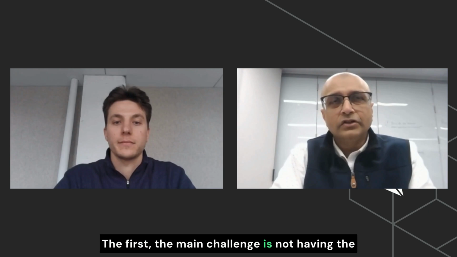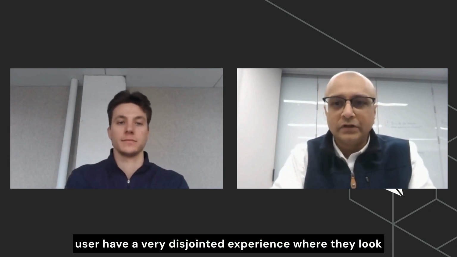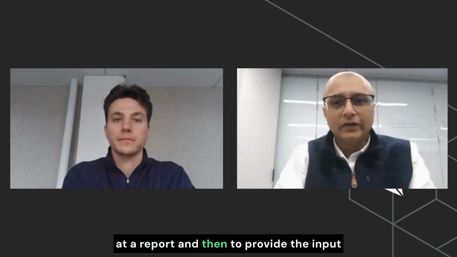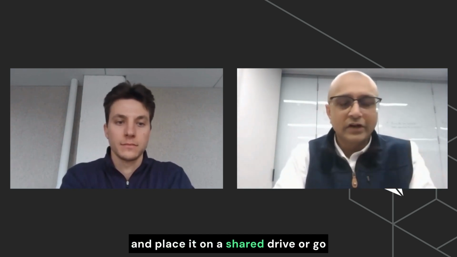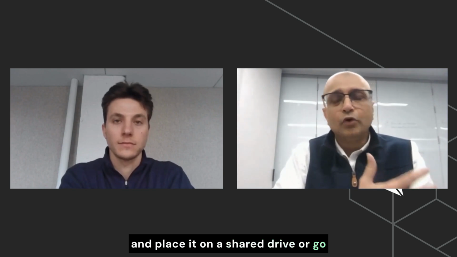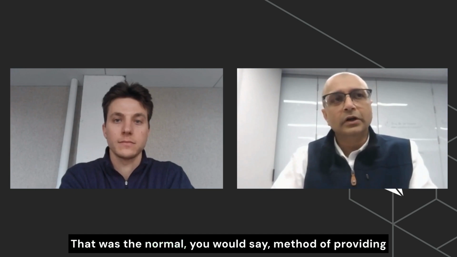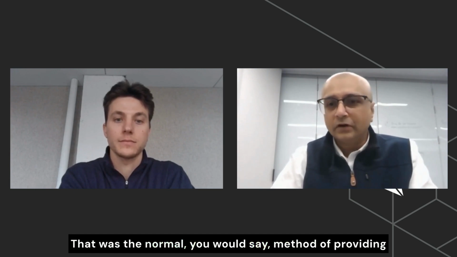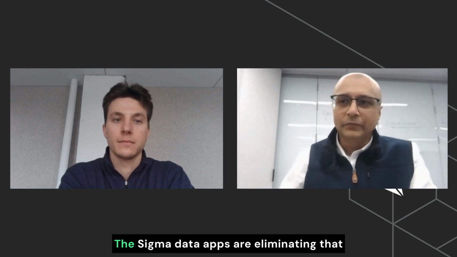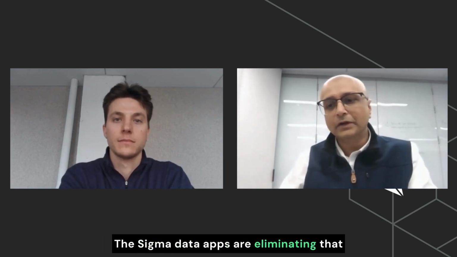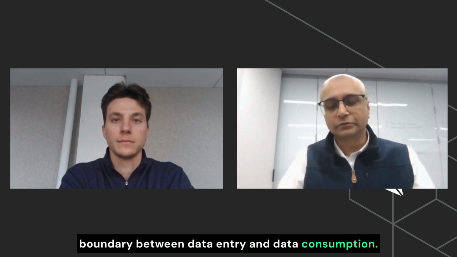The main challenge is not having the user have a very disjointed experience where they look at a report and then, to provide the input, they have to maybe enter something in a spreadsheet and place it on a shared drive or go into a different application to provide their input. That was the normal, you would say, method of providing users a way to enter data back into a report. The Sigma data apps are eliminating that, I would say, boundary between data entry and data consumption.